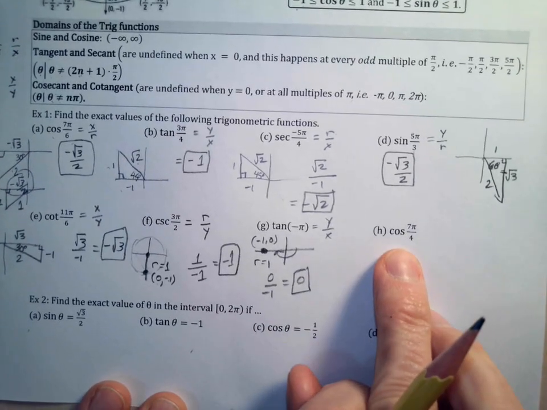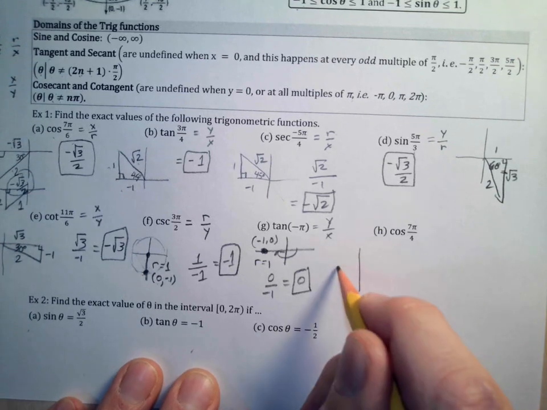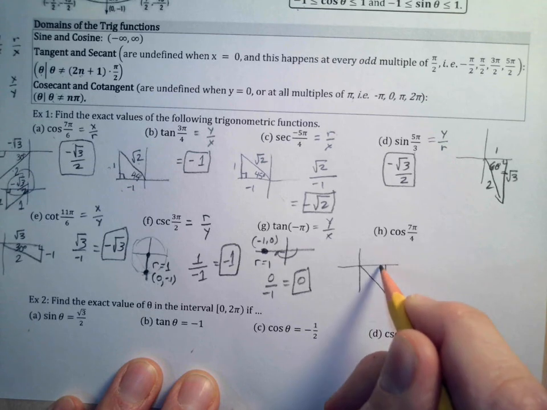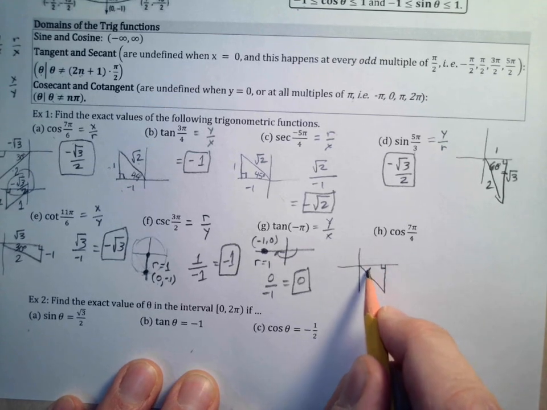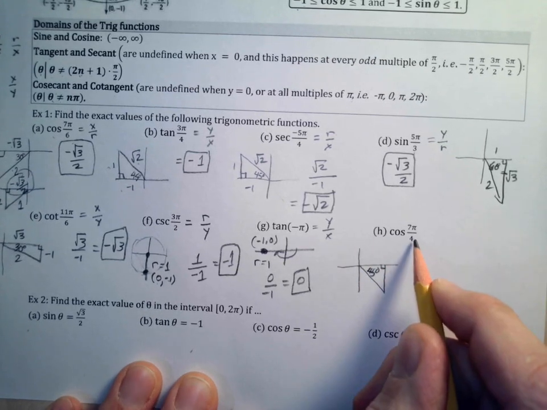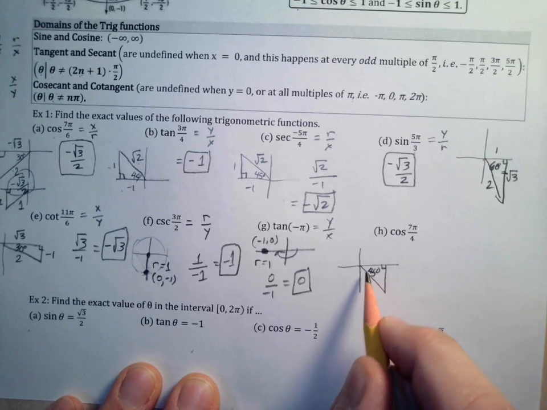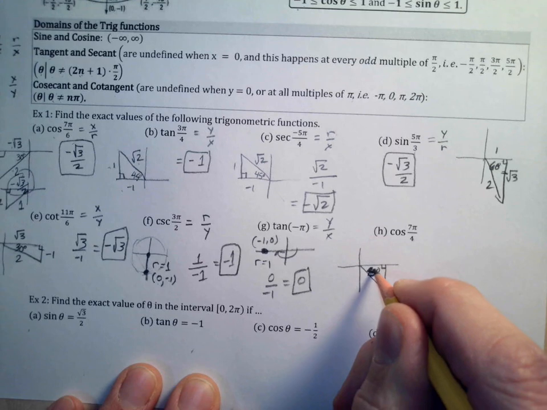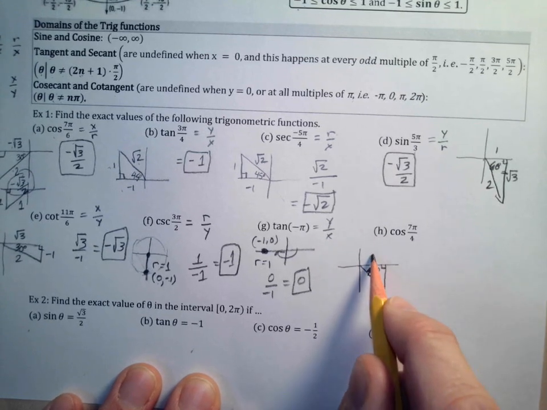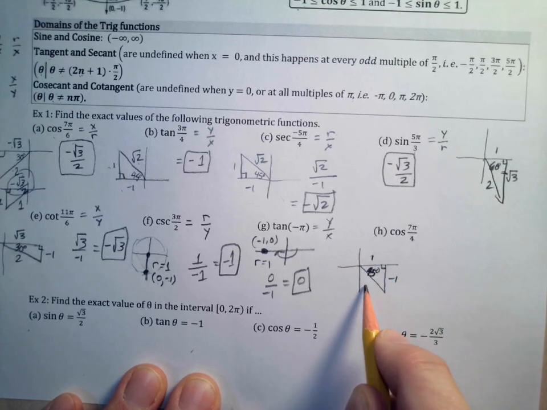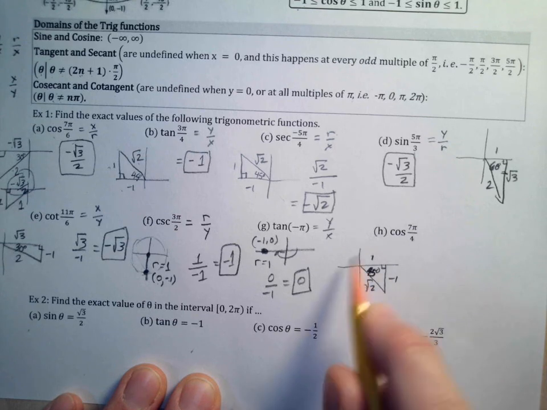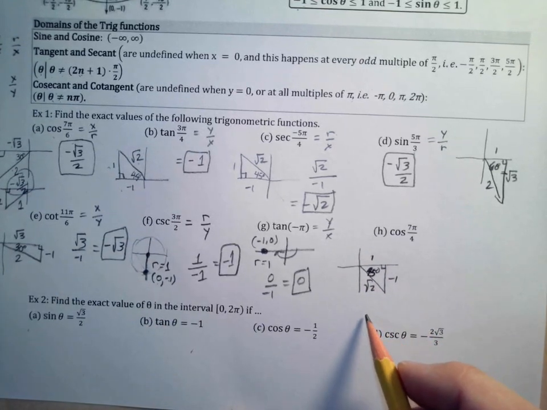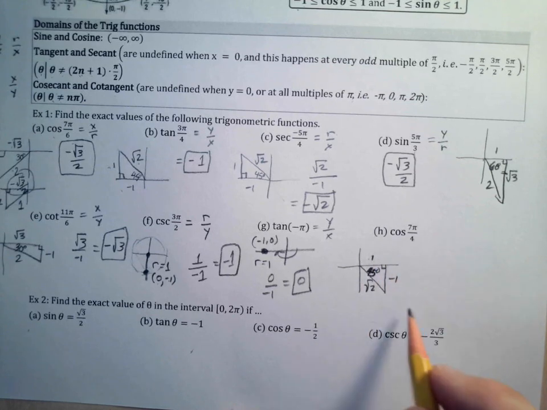All right, 7 pi over 4. That's in the fourth quadrant. It should be over here. Reference angle of 45, because it's a pi over 4, so it's 45. So this will be a 1, a negative 1, and again, square root of 2. Not putting this on the unit circle, but you certainly could if you wanted. It just makes these a little bit more complicated.